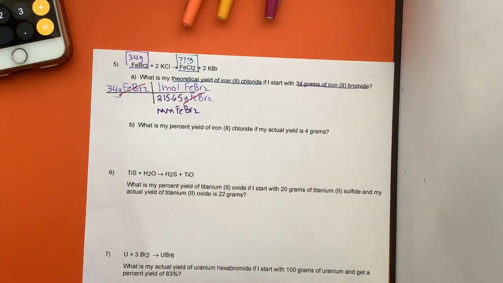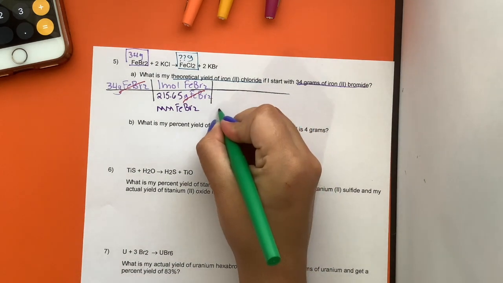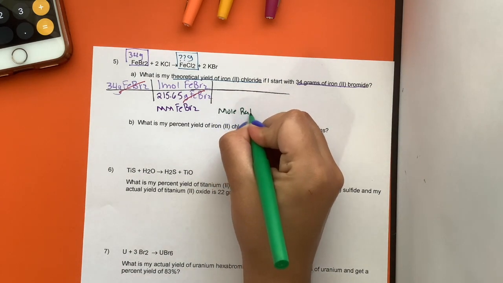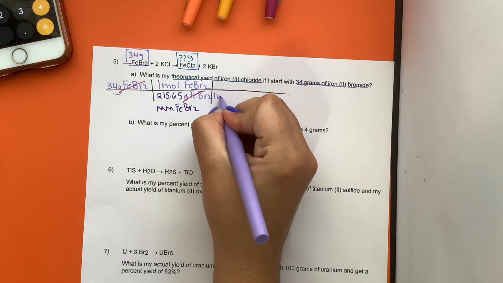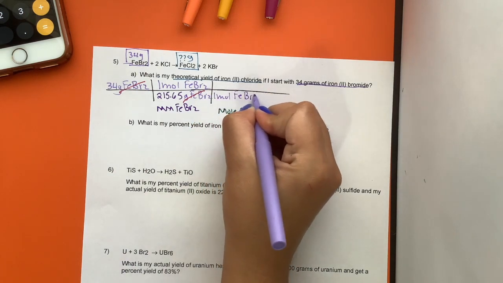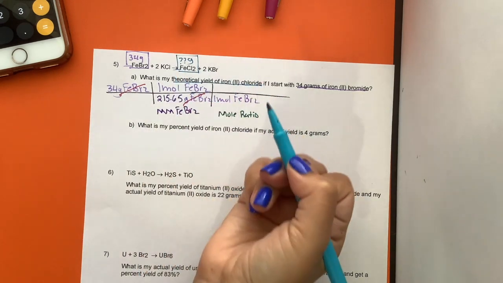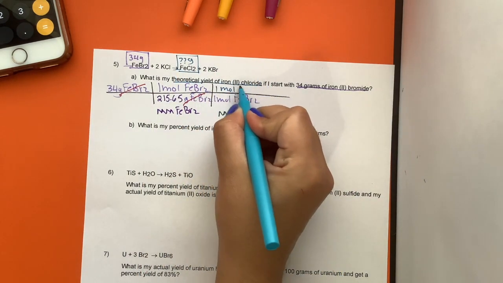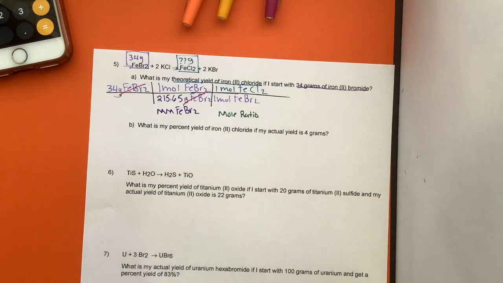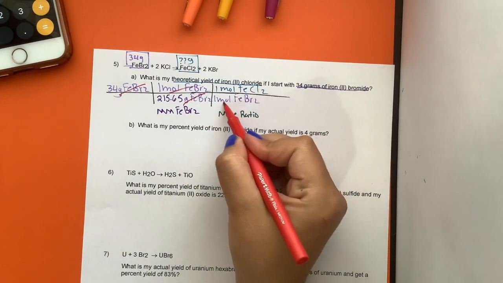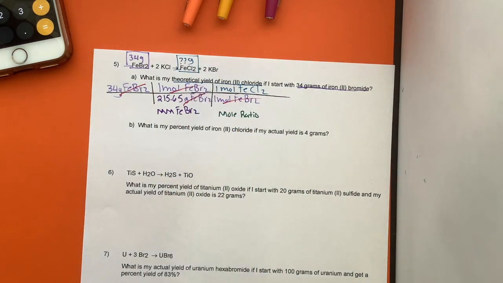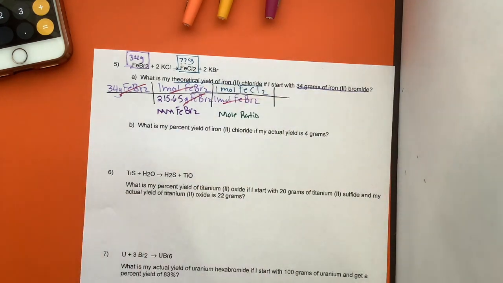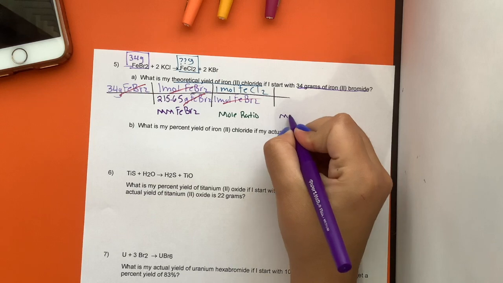Now that I am in moles, right, because the grams got canceled out, I'm going to use my mole ratio. And my mole ratio is that I have 1 mole of FeBr2 for every, since there's a number in front, that means there's a 1, 1 mole of FeCl2. The moles of iron 2 bromide get cancelled out. Now I'm in moles of my product. But remember, they're asking for the grams. So I need to do one more step. I need to calculate the molar mass of FeCl2.